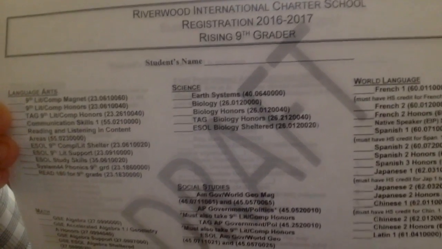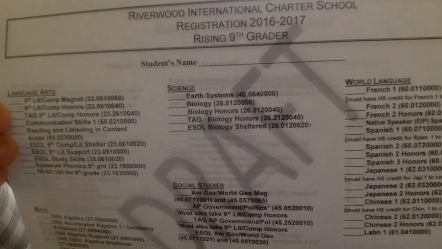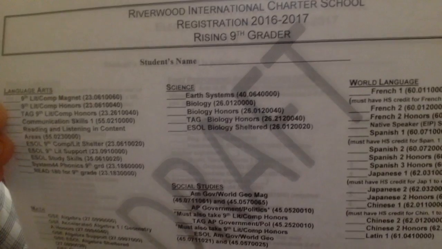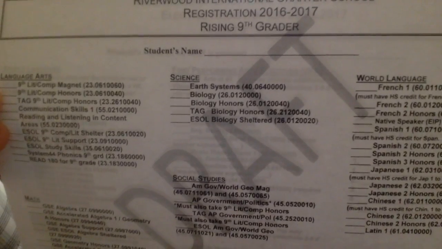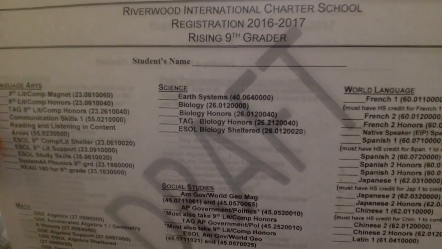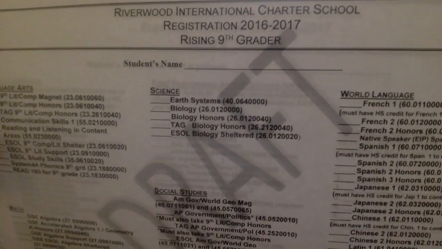So this is what it looks like. This is a copy of the front. This is a 9th grade card, and as you can see, basically what we have on the card is an area for each of the content areas: English, math, science, social studies, and world language. The teachers will use the front side of the card, which I'm showing to you right now, to make their core class recommendations for students. So teachers sign off on the front.